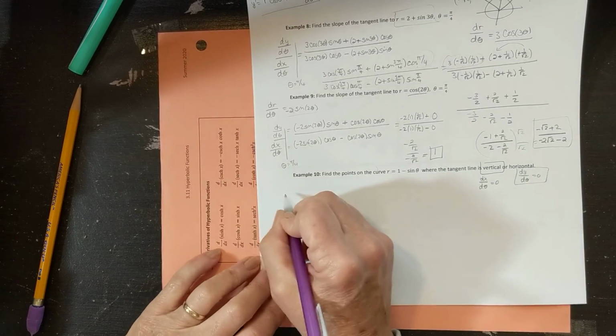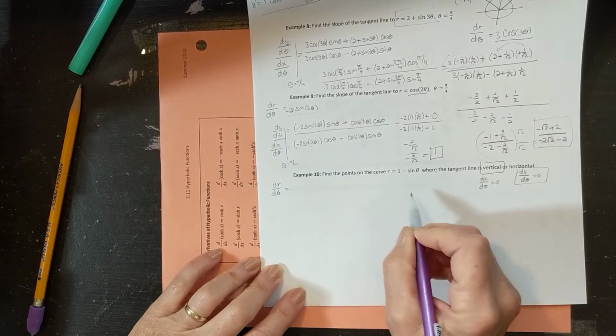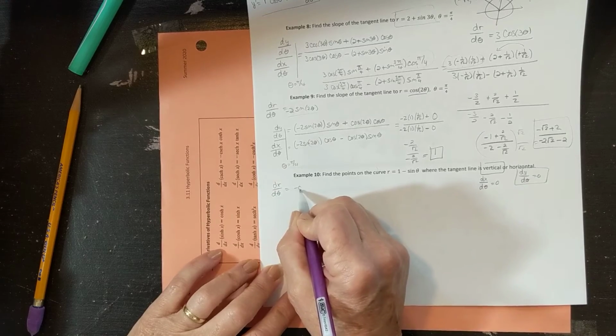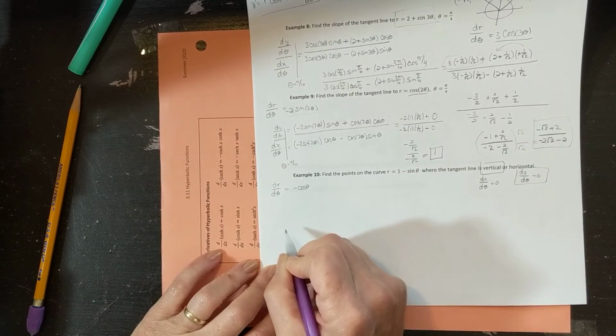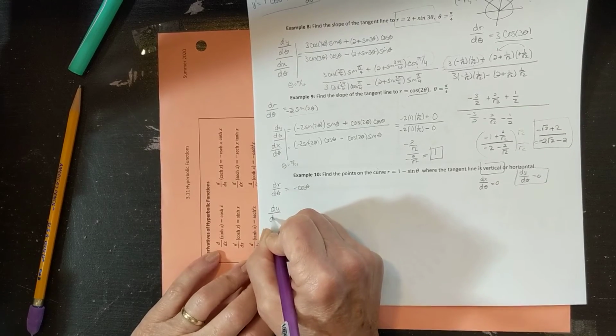So let's find dr/d theta, because we will need this. dr/d theta is going to be 0 minus the cosine of theta. All right, so let's see. What is dy/d theta?